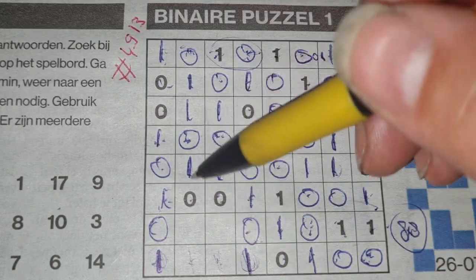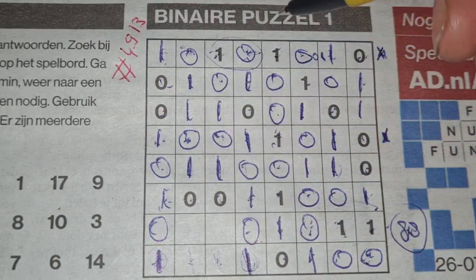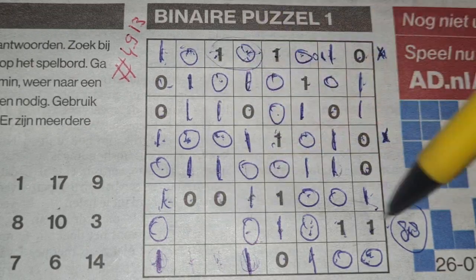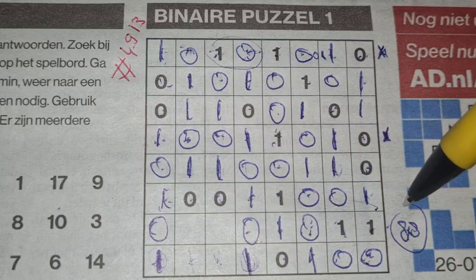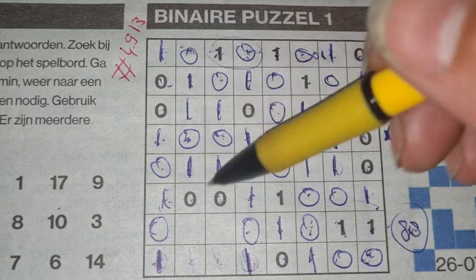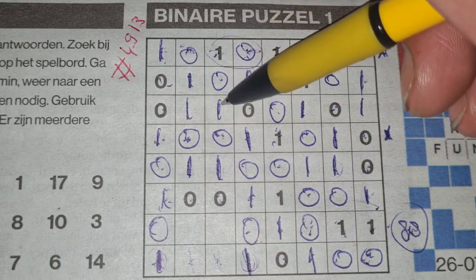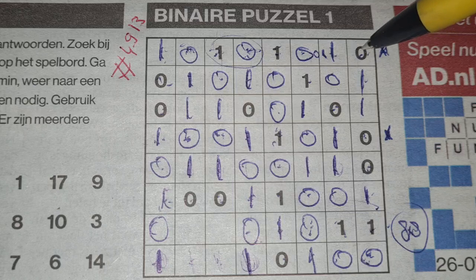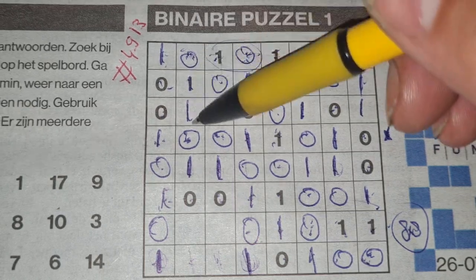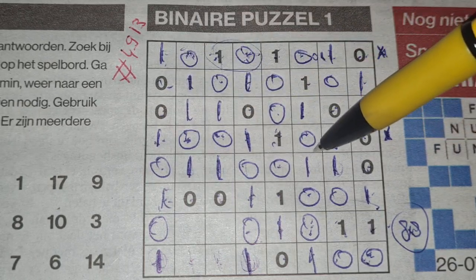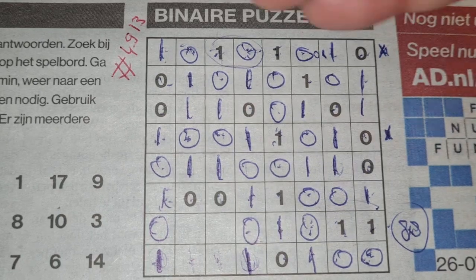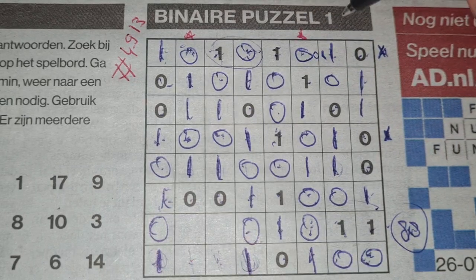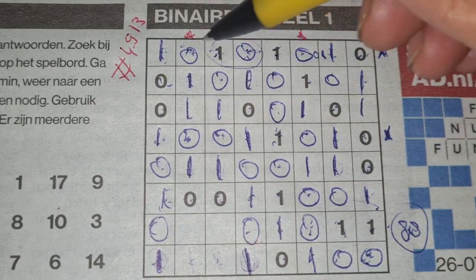Need to compare again. 1, 2, 3, 1, 2, 3, okay. We need to compare the columns or the rows. Double O. I think the columns. Okay, 10, 10. So we need a 10, 10 here. If we have the 10, 10. Nope, no 10, 10. So O double 11. Yeah, this second column and the sixth column.